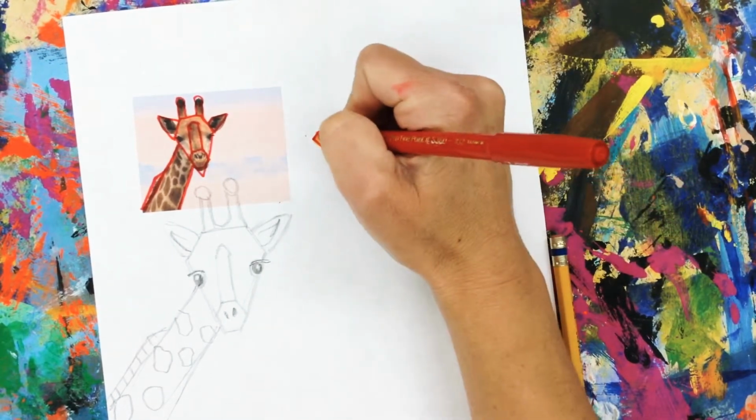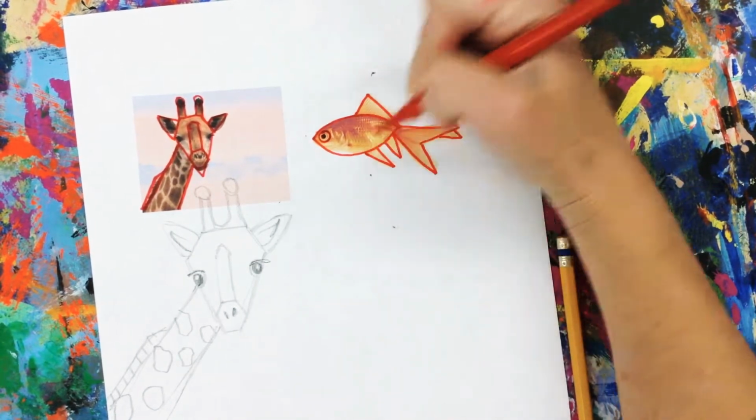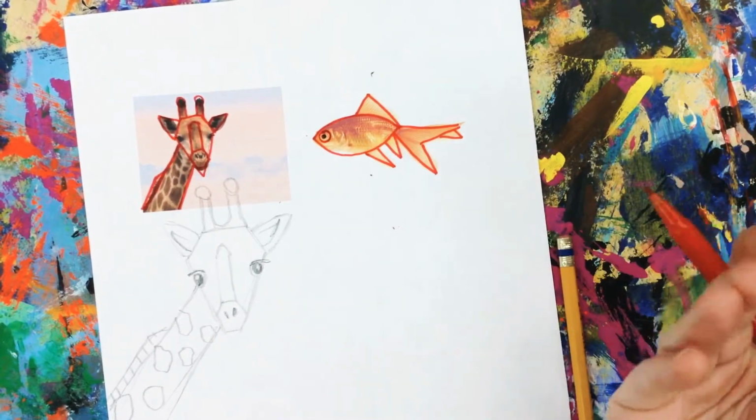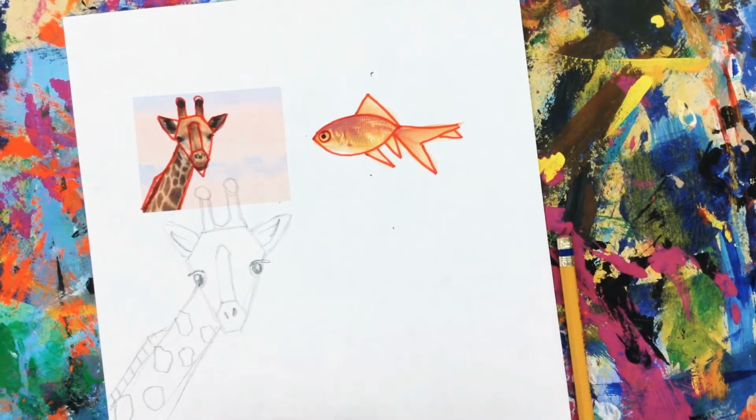But as you can see, all you're doing is going through and looking for these shapes. And when you find them, you can draw them because everyone can draw circles and rectangles and triangles. So you're just using these shapes that you already know how to draw to create images that you might not know how to draw yet. All right, and there you go.